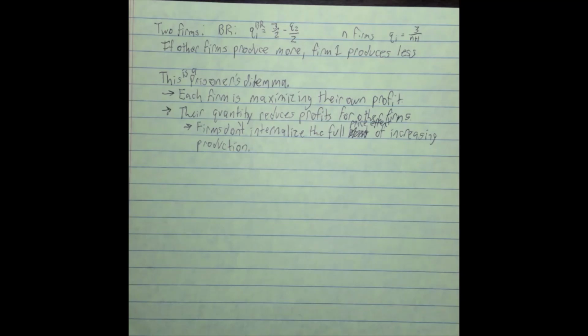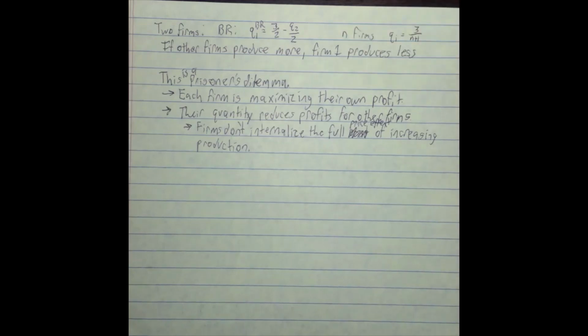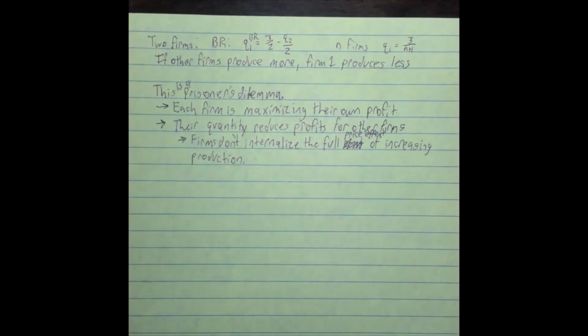But that's the sense in which this is a prisoner's dilemma. Each firm is trying to maximize their own profit, and by doing so, they're actually diminishing the total amount of profit in the market. This is probably very good for consumers because it reduces deadweight loss. But when I say this is a suboptimal outcome, it's suboptimal for the firms. They should do what OPEC does, which is all agree to produce less output in order to get more profit.